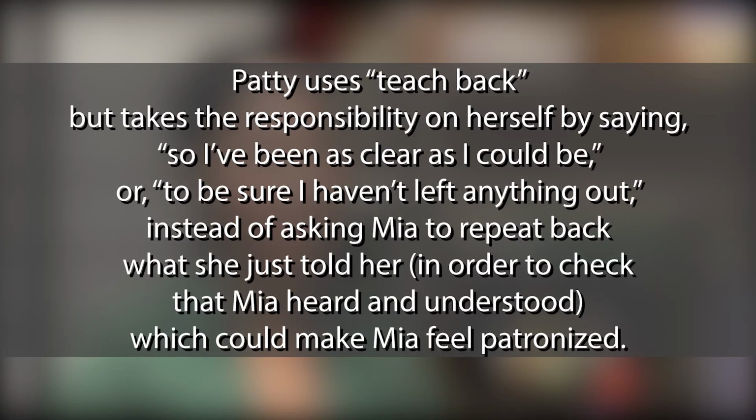Okay, got it. But is it okay to take that much? Yeah, actually, that's the prescription dose. And if you prefer, I can write you a prescription. Oh, actually, that would be great. It would actually be easier and cheaper for me since my prescriptions are paid for. Great. Patty uses teach back, but takes the responsibility on herself by saying, "So I've been as clear as I could be," or "to be sure I haven't left anything out," instead of asking Mia to repeat back what she just told her in order to check that Mia heard and understood, which could make Mia feel patronized.